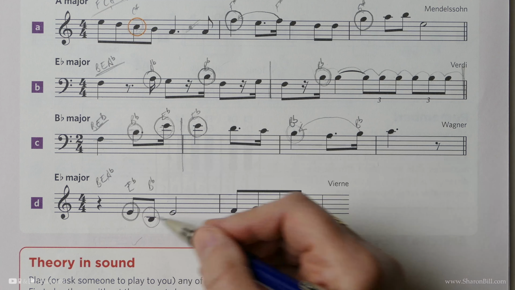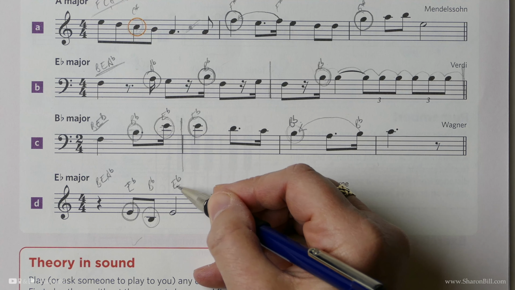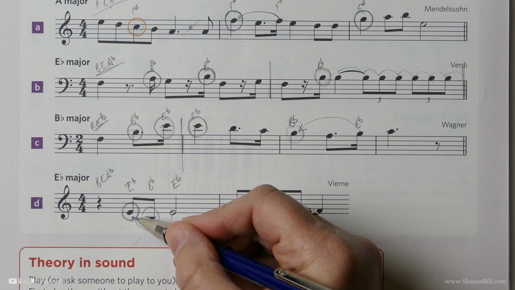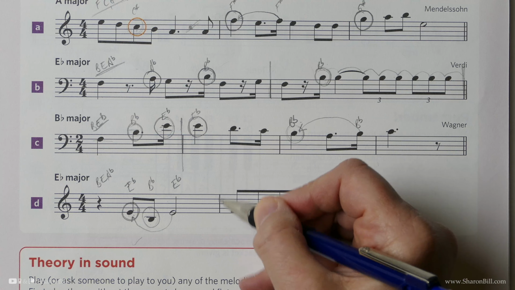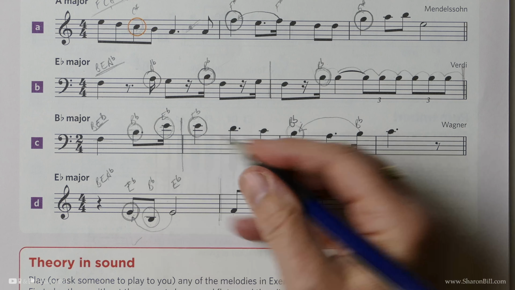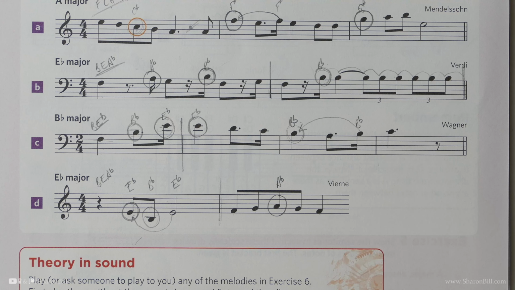Bearing this key signature in mind, we come back to the E flat, so that should still be E flat. However, we don't need a new accidental because this is still active until the bar line cancels it out. Then we have F, G, A. A should be flattened, G, F, and that's that completed.